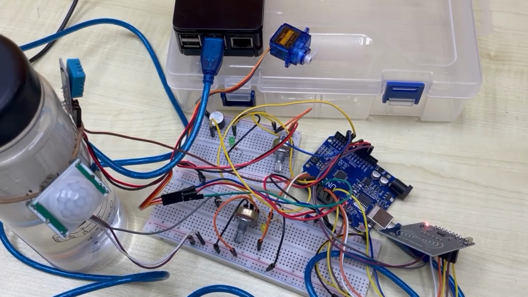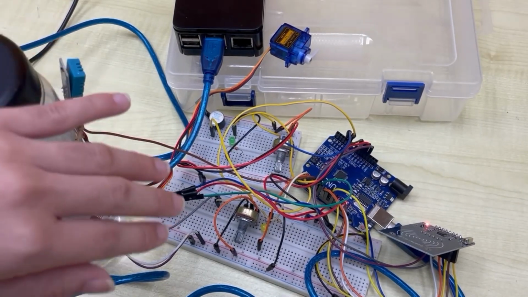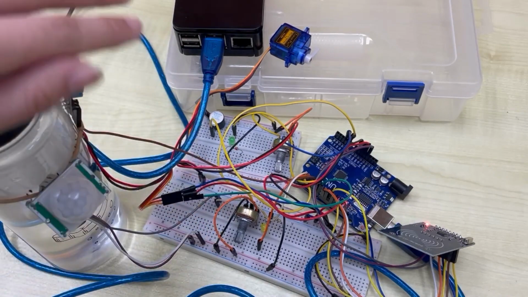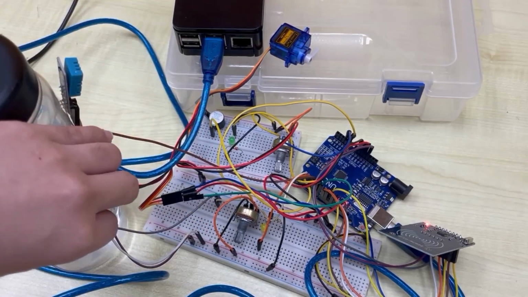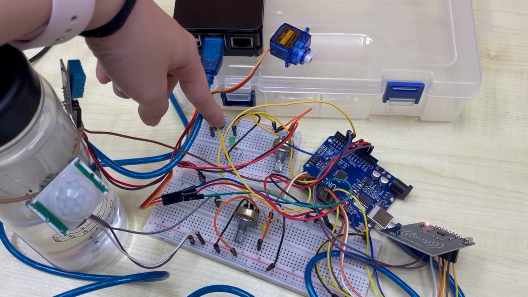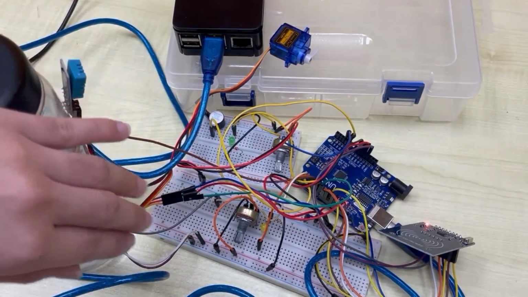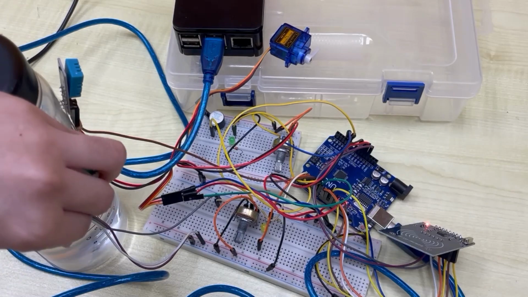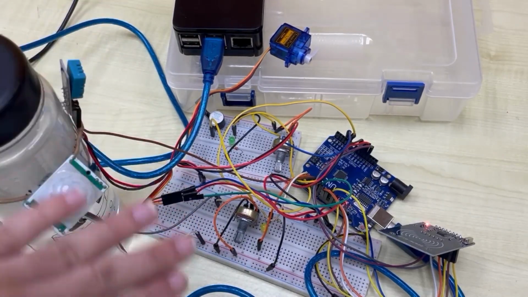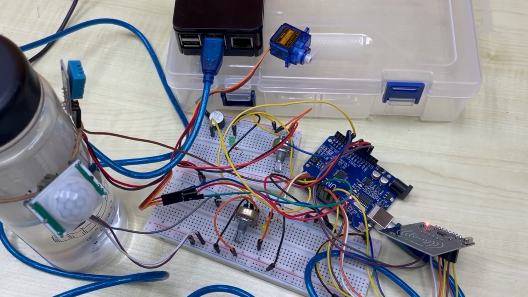As you heard, the sound is from the buzzer, which is a movement detection alarm. So when there is movement approaching the PIR sensor, this buzzer will sound to indicate there is something approaching it. It's a bit delayed here.